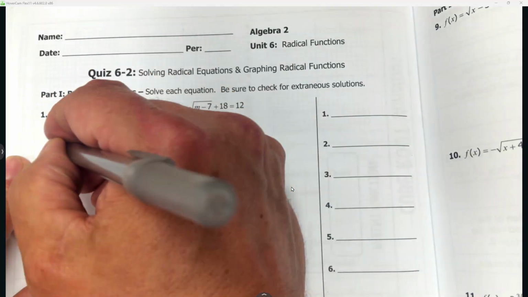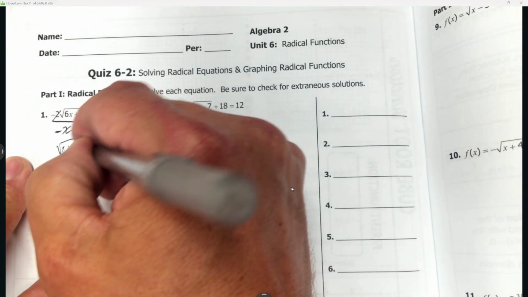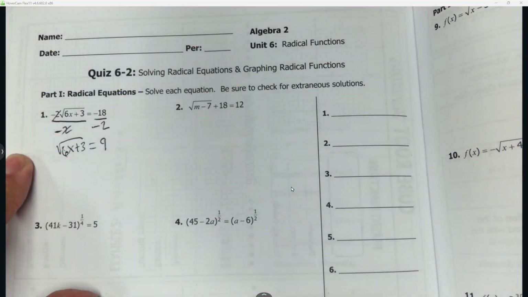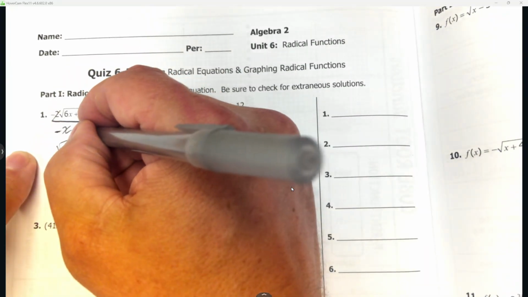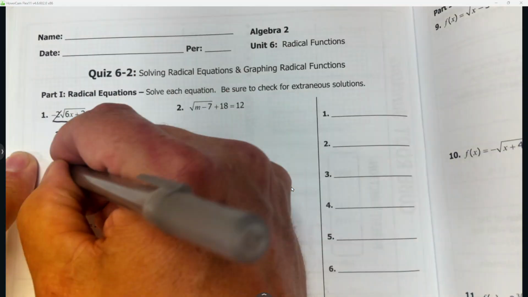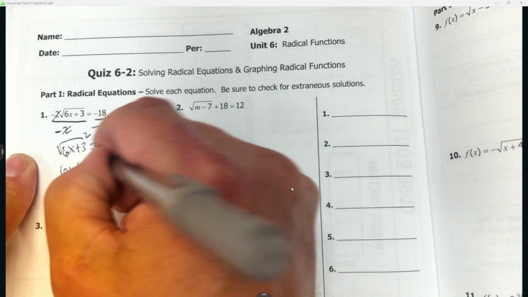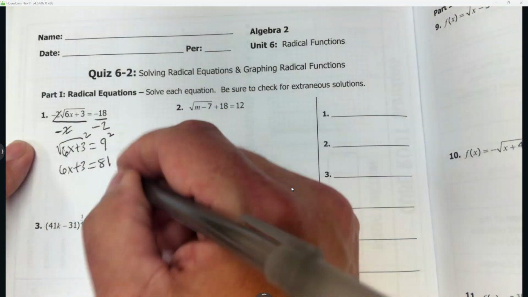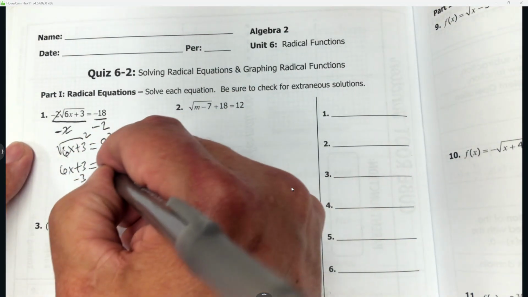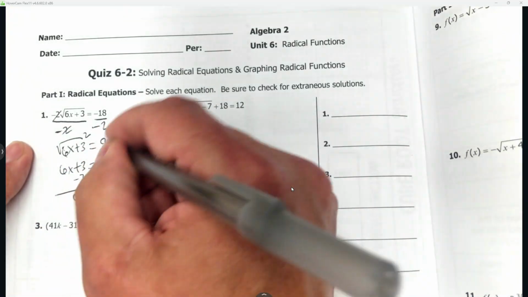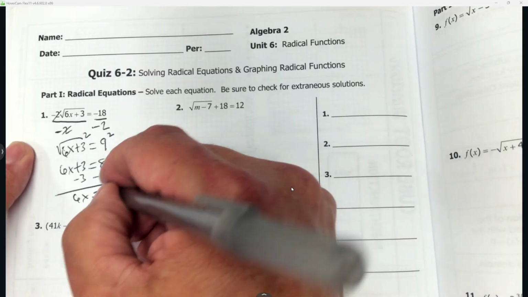The -2's cross out. Square root of 6x plus 3. And when you divide, a negative divided by a negative is positive. To remove the square root, we're going to square both sides. That's 6x plus 3 equals 81. And then I'm going to solve this. So I'm going to subtract 3. So 81 take away 3 is 78.